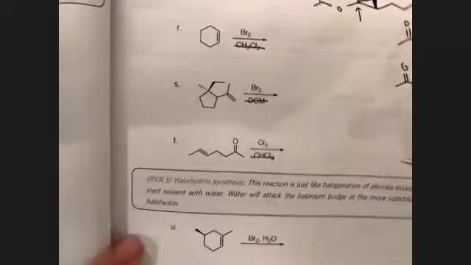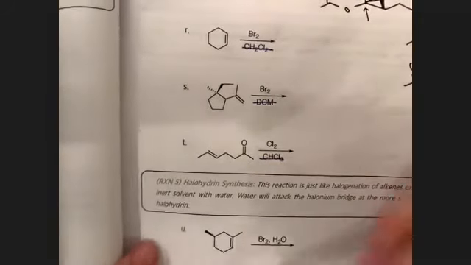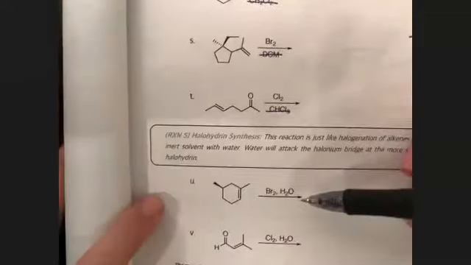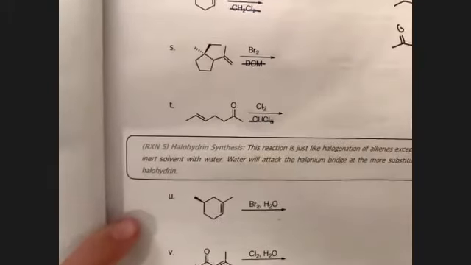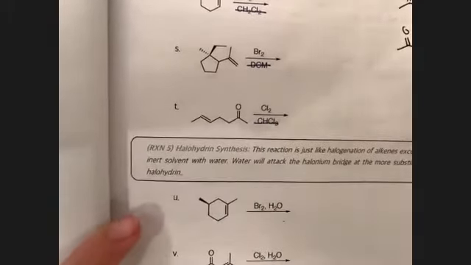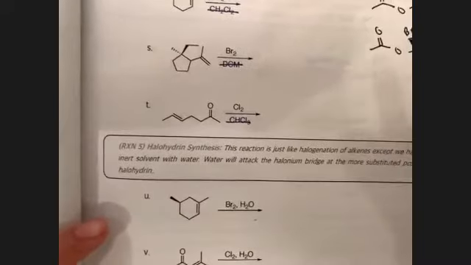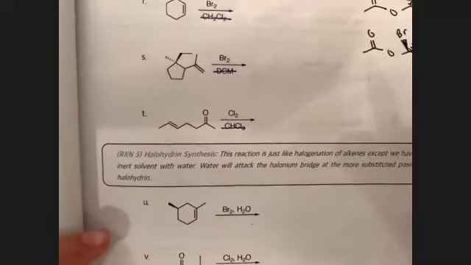Basically, these two reactions, although they look different, are pretty much the same thing. You're forming a halohydrin when water is present, and you're forming just this vicinal or di-substituted halide when you have an inert solvent. Any questions on halogenation or halohydrin synthesis of alkenes? Okay. We're going to keep moving, and I think we have 2 more reactions to cover.